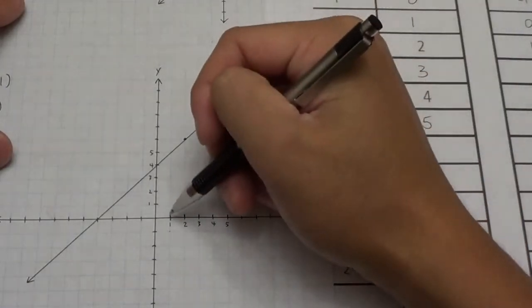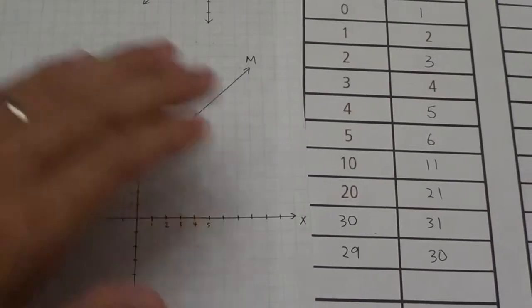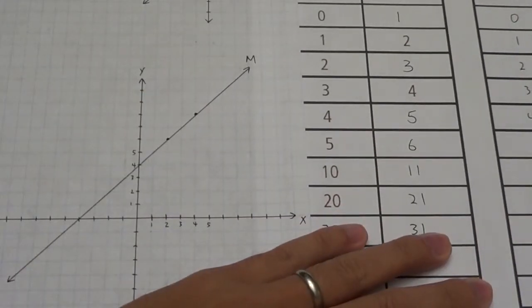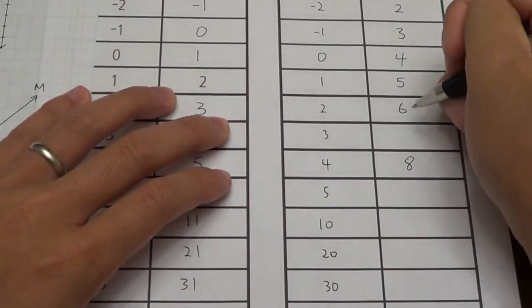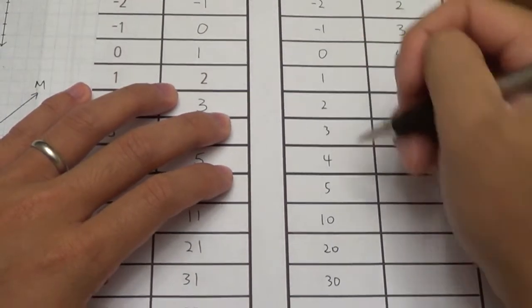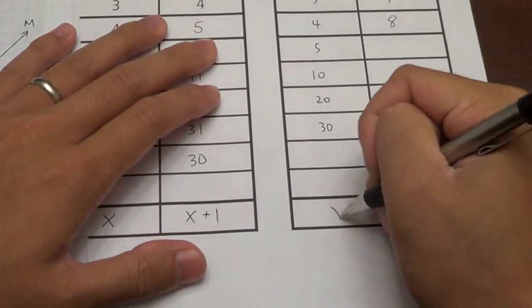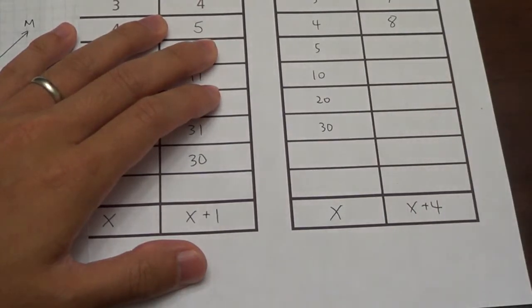Right, when x is 1, y is 5. All right, and then 2, 6 was given to us. And let's go on and fill in the other one that was given to us. All right, and by this point, I shouldn't even need to look at the graph anymore. I can tell that whatever x is, y is simply x plus 4.